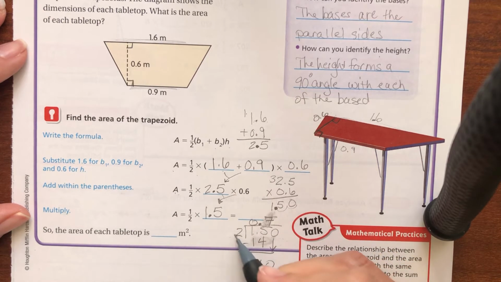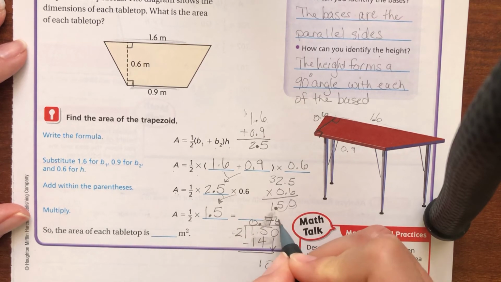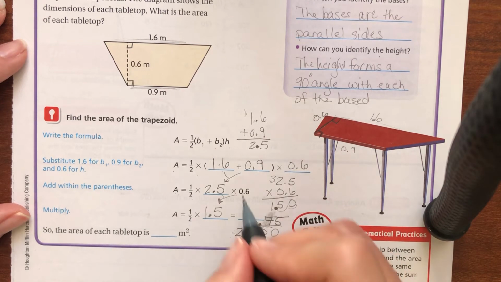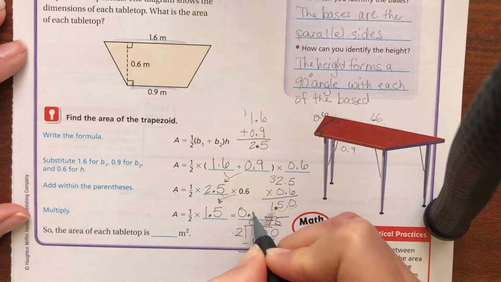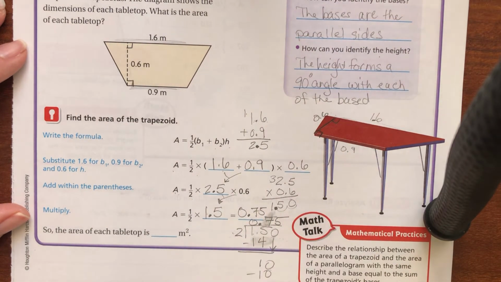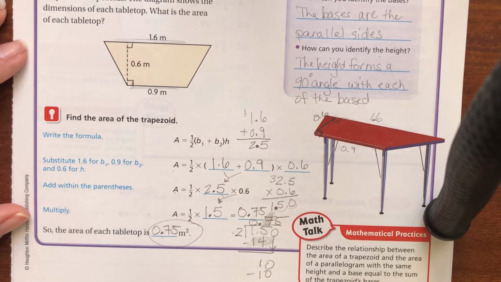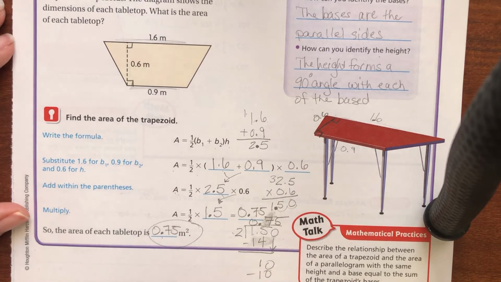Okay, there's the 10. Let's see. 2 goes into 10. 5 times. All right, now we're at 0. So the answer is 0.75. 1/2 or half of 1.5 is 0.75. So the final answer is 75 hundredths.